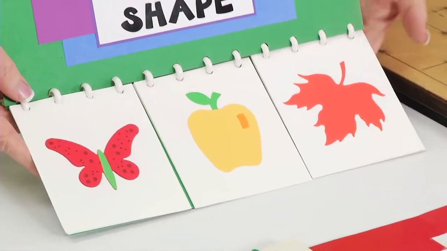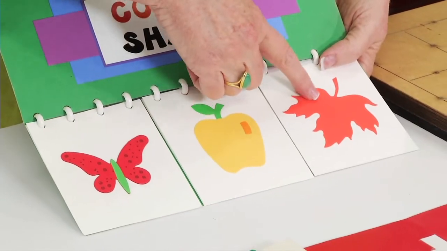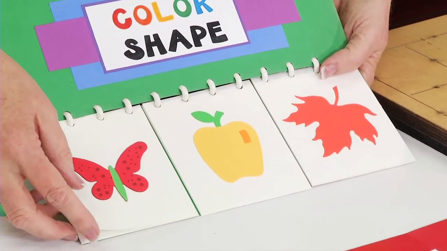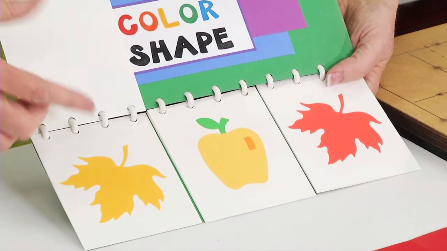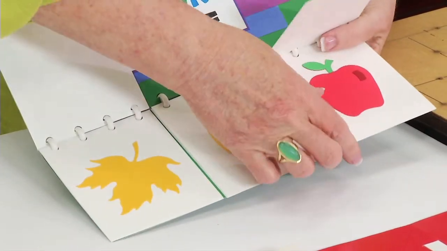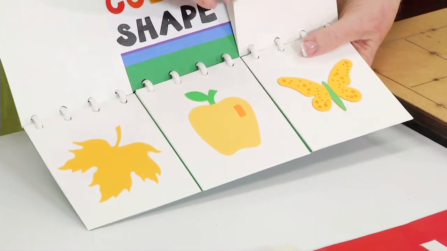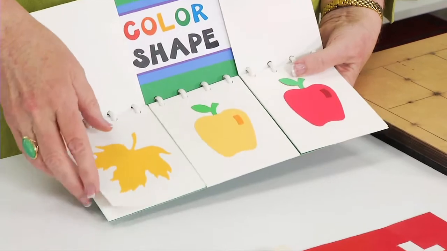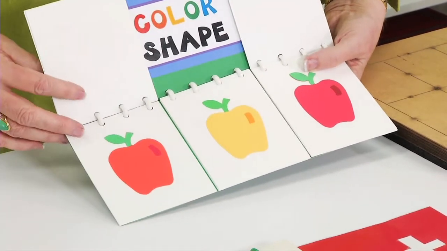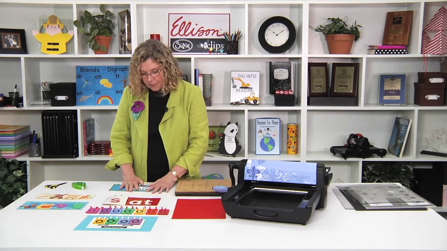So if you look at it, it's set up right now so that there's a butterfly, an apple. I've used the Ellison machine to cut them out. If I'm wanting, in this case, maybe I want everything yellow. So what would I have to flip in order for all of the yellow to line up? It would look like this. And then maybe if I said, well, right here, I'm going to align all of the apple shapes. You can see how quickly and easily you could create something like this with the different dies.